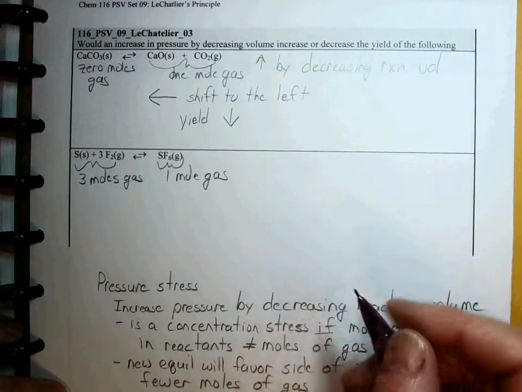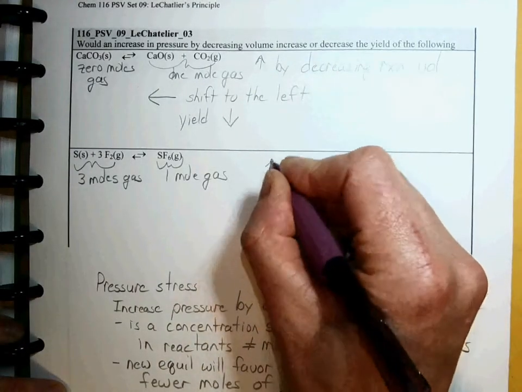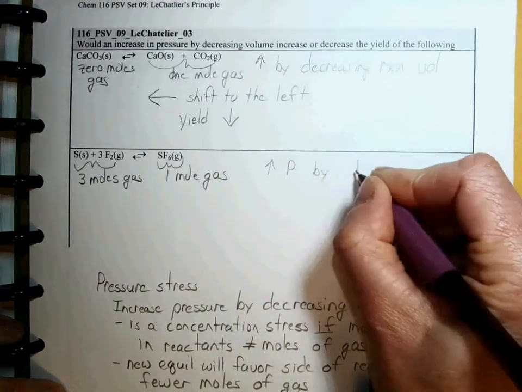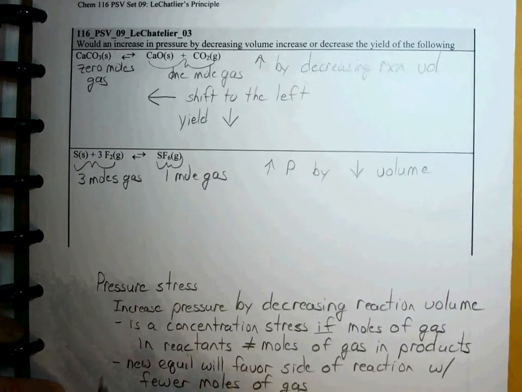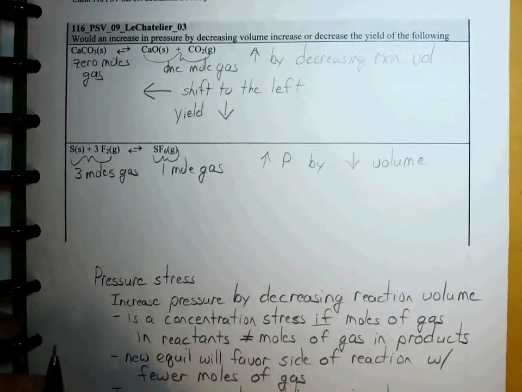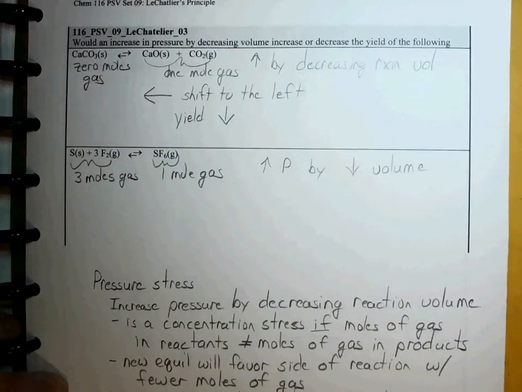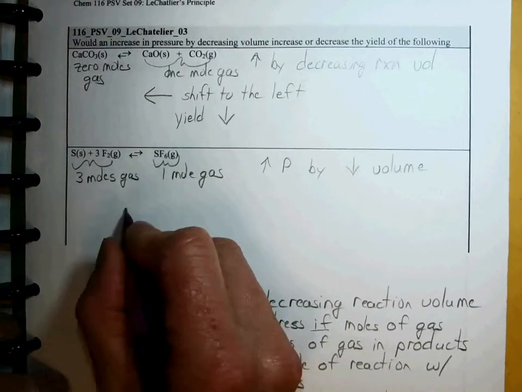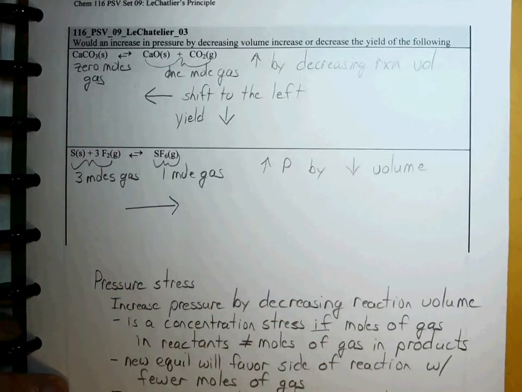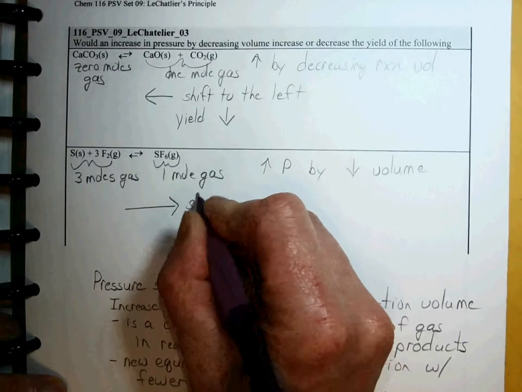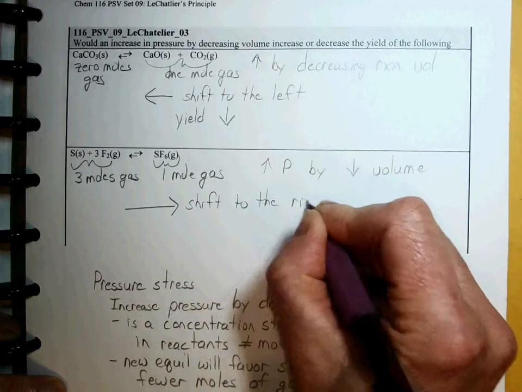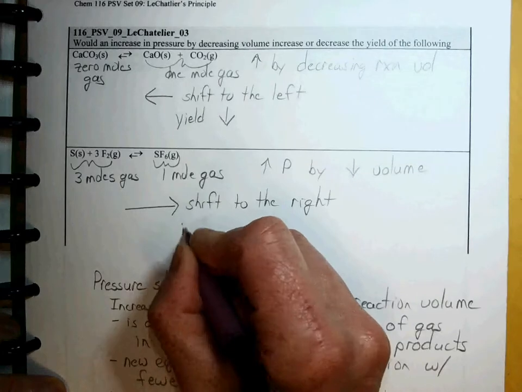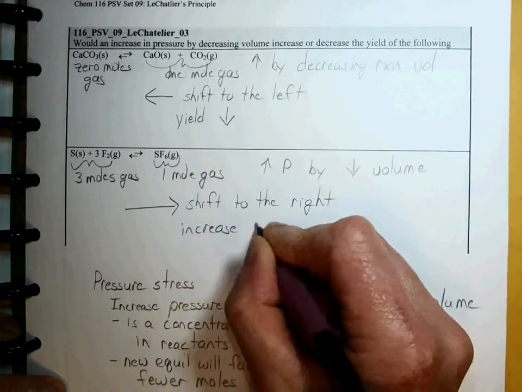So if we increase the pressure by decreasing volume, this is going to be a pressure stress since there's unequal moles of gas in the reactants versus the products, and the equilibrium will shift in a direction that's going to decrease the total number of moles of gas, and that's towards the products. Here we have a shift to the right, and that's going to increase our reaction yield.